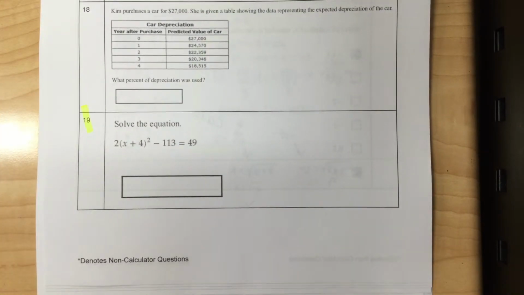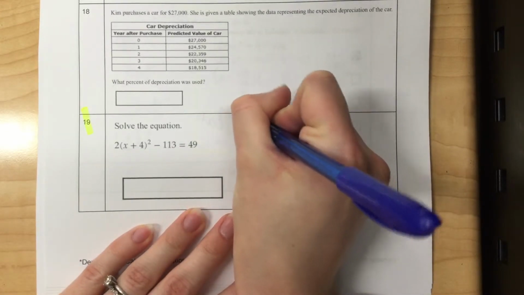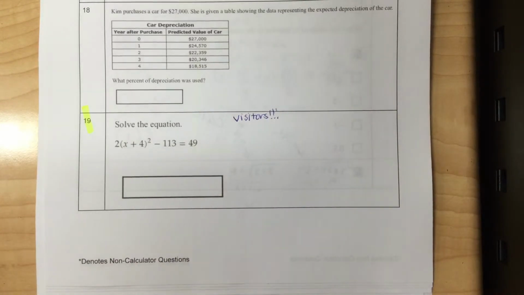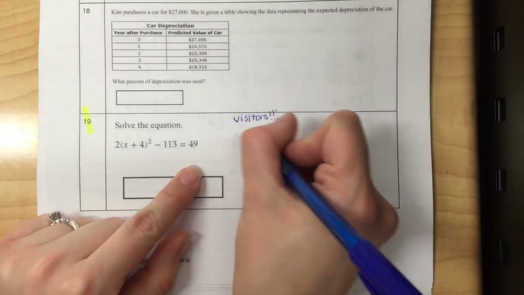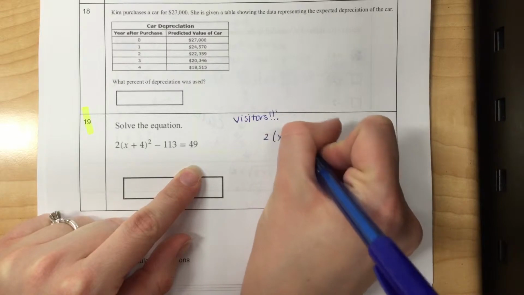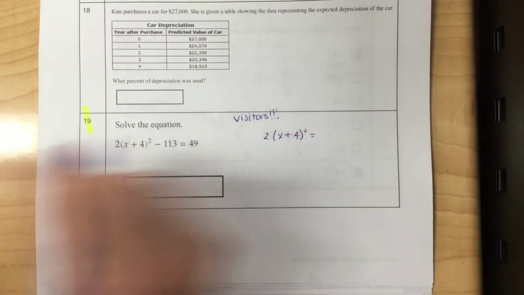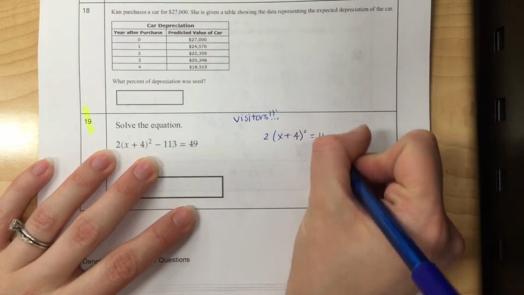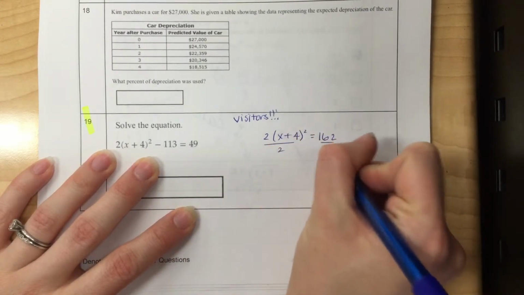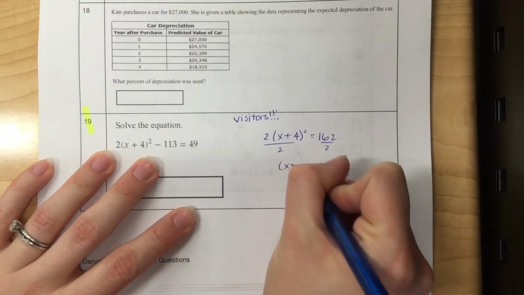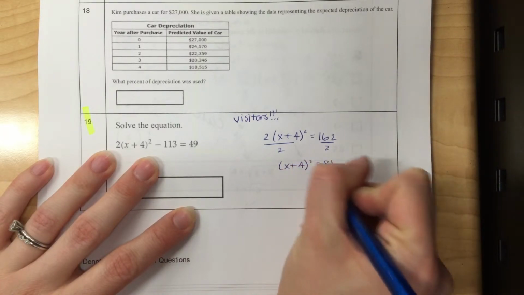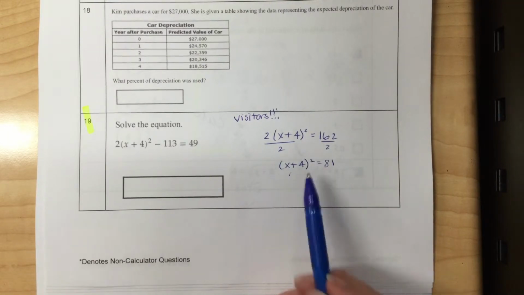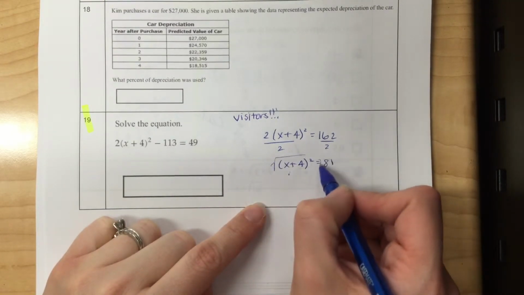But question 19, hopefully, oh my goodness, if you're not thinking divisors, divisors. All right, you need to get rid of those first. So we're going to add 113 to both sides. So that's 2 times x plus 4 squared equals 162. Still have a divisor of 2, so I'm going to divide that one away. Equals 81. All right, now you're ready to undo this squared. So we can take the square root of both sides. That's going to undo that.